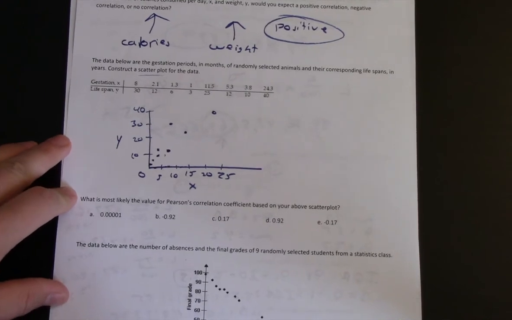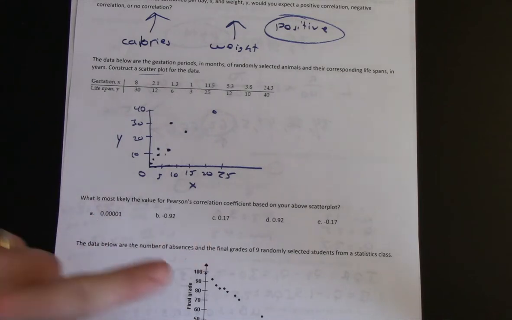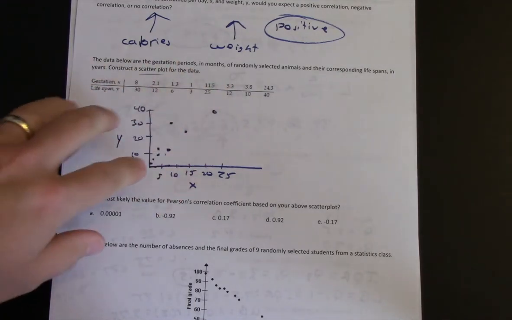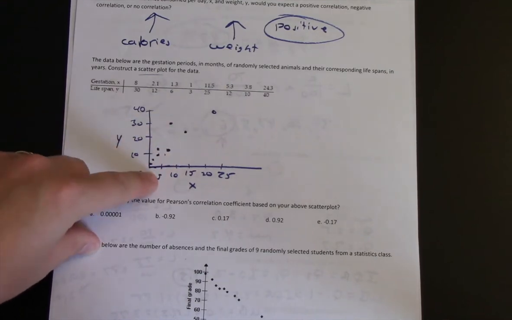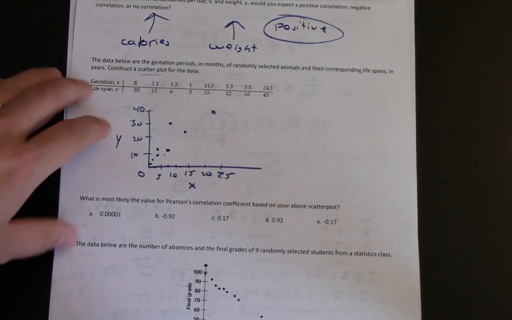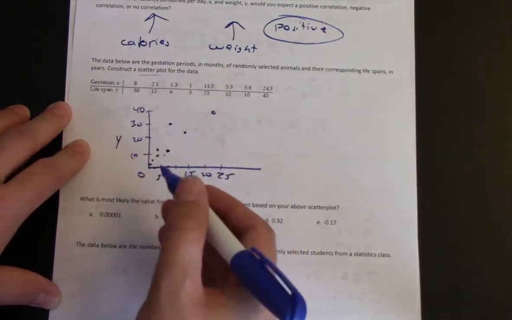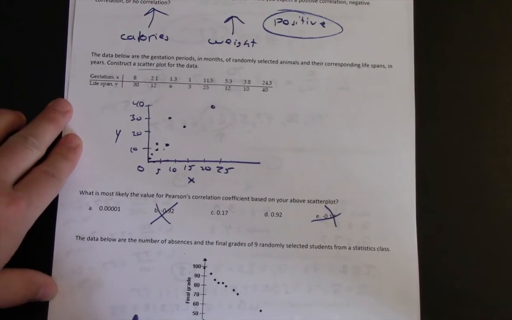What is the most likely Pearson correlation coefficient? Okay. So this is basically the first thing we need to think about. Is this negative or positive correlation? Okay. So yeah, it looks like it's positive, right? As one goes up, so does the other. So the longer your gestational period, the longer your lifespan, right? So this is a positive correlation. One goes up, the other one goes up. Positive slope. That's another way you can think of this, right? So it's not B and it's not E, because those are negative numbers.